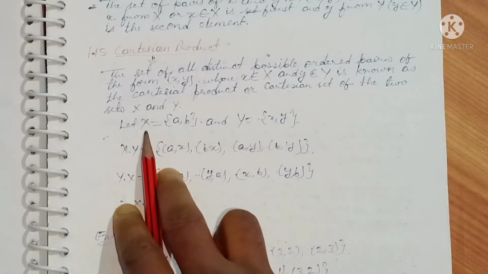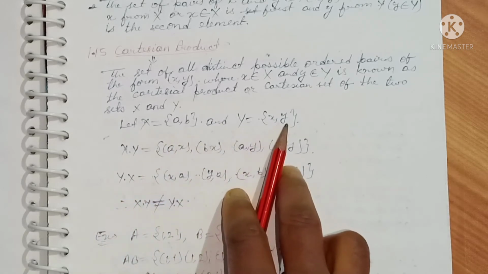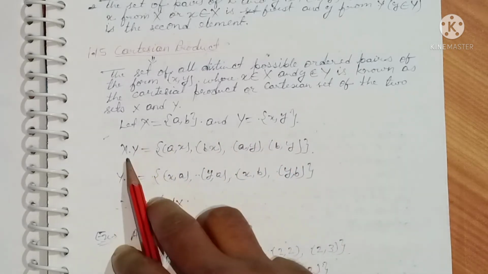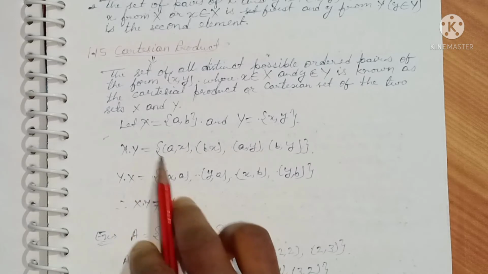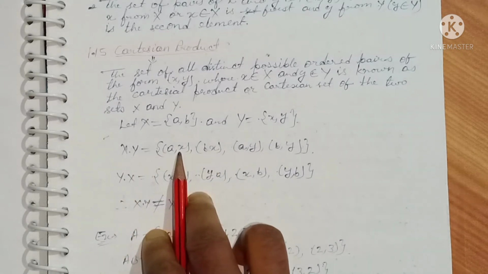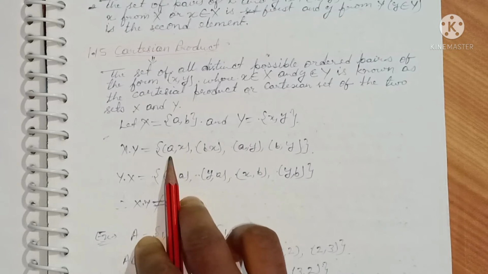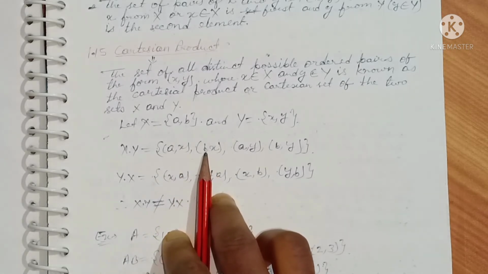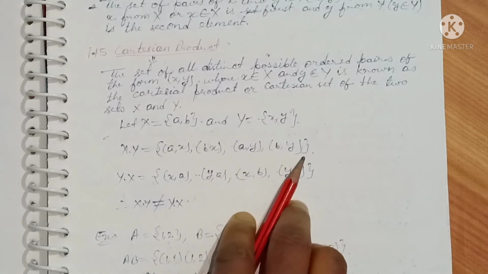Here an example is given. For example, let set X equals a comma b and set Y equals x comma y. So here two sets are given. If we have to find the Cartesian product X times Y, now you can see the first element of all these pairs should be an element of X. So here a comma x: a is the element of set X and x is the element of set Y. In the same way, the second pair, b is the element of X and x is the element of set Y. In this way we can write like this.